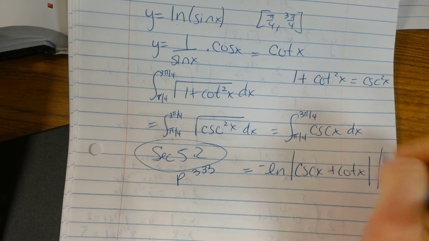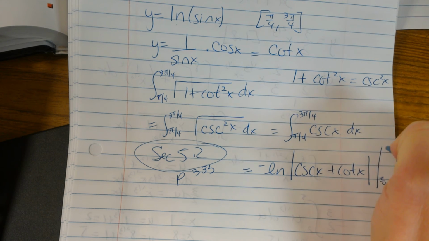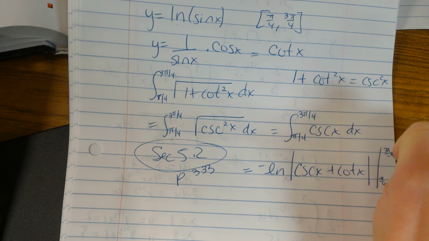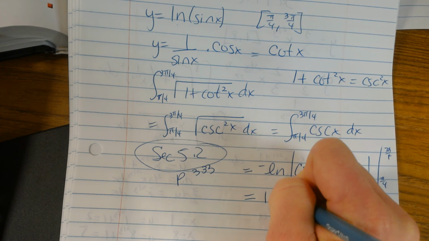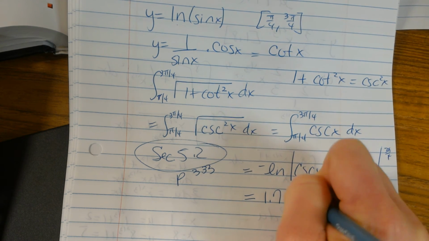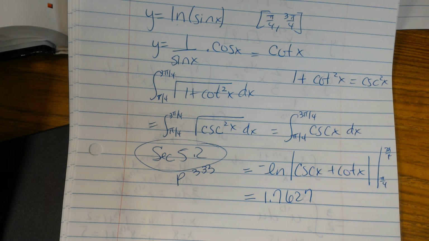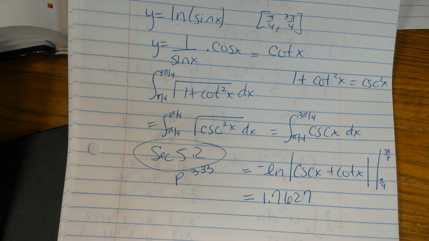And then I'm just going to plug in pi over 4 and 3 pi over 4. So I'm just going to type that into my calculator and get 1.7627 as my answer. Okay, so I wouldn't say you need to have that one memorized, but know where to find it. Know where to find those rules.